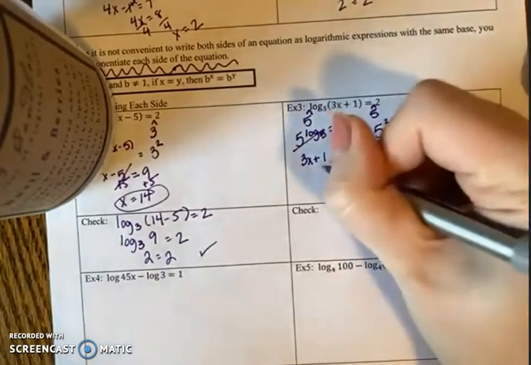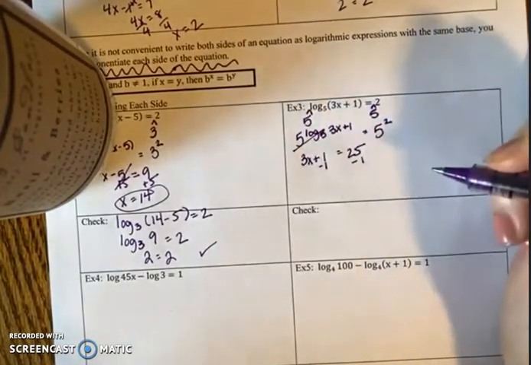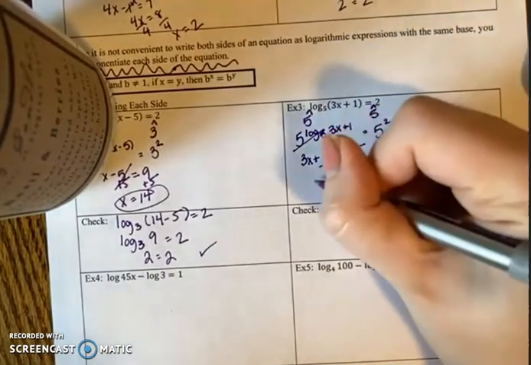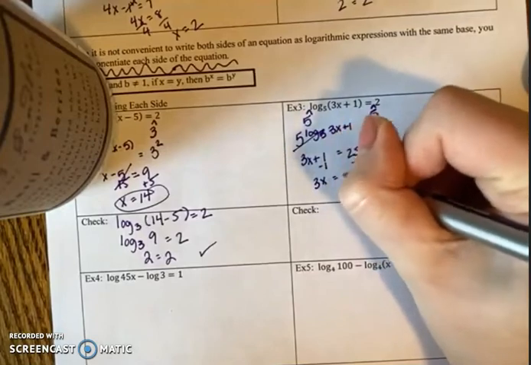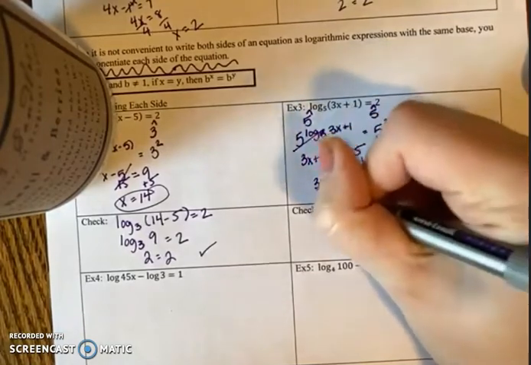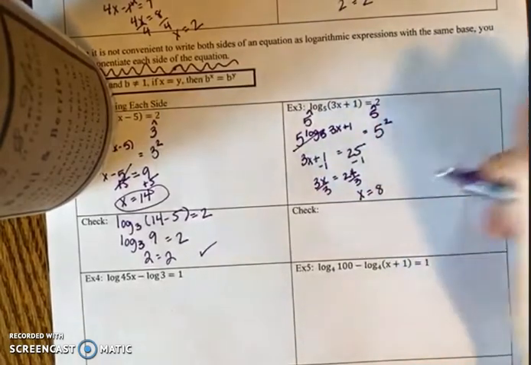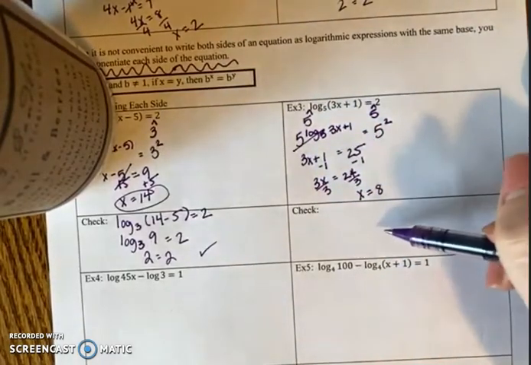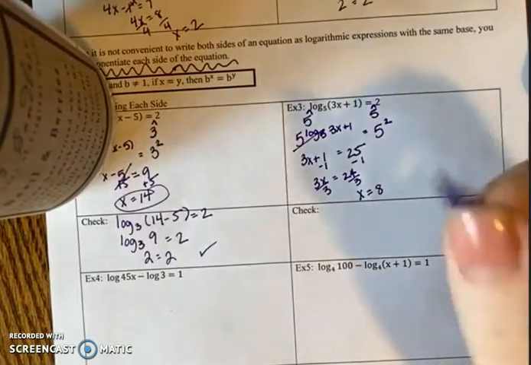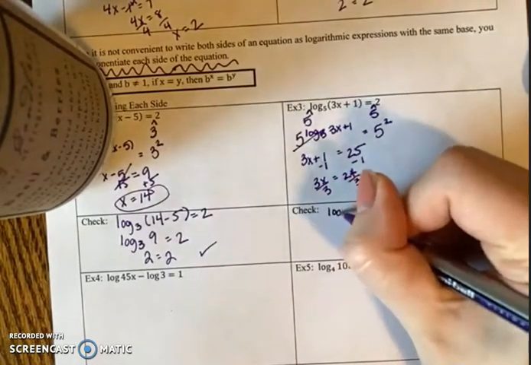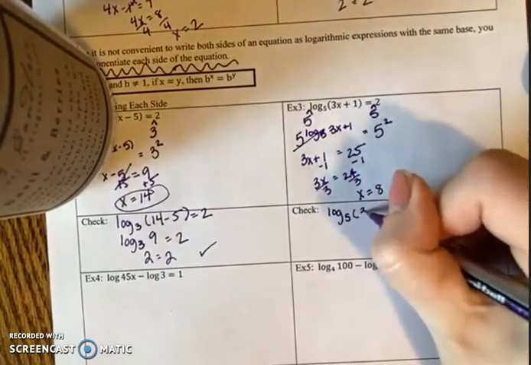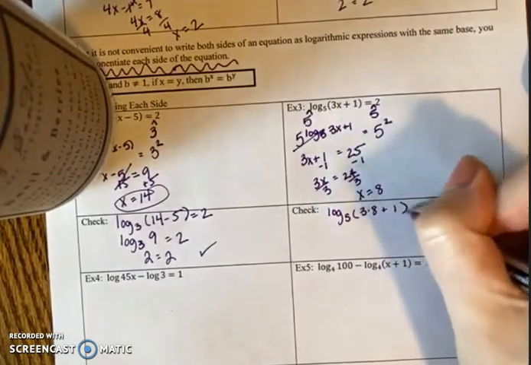I solve for x like I normally do. You must subtract the 1 first. So I have 3x equals 24. And then you divide by 3. So x equals 8. I need to check and make sure that it really does work. So I'm going to plug that back in. Log base 5 of 3 times 8 plus 1 equals 2.